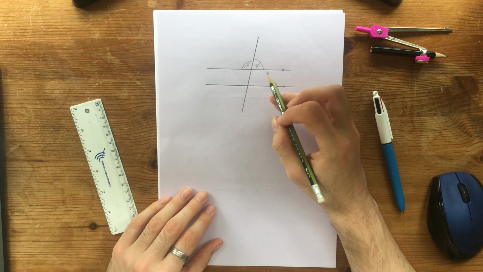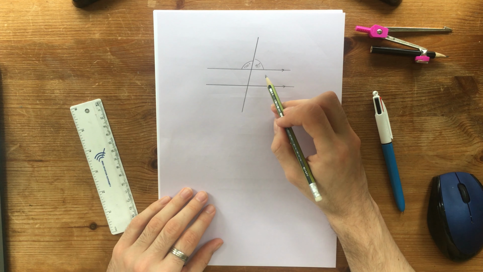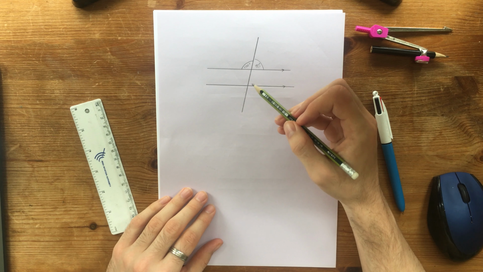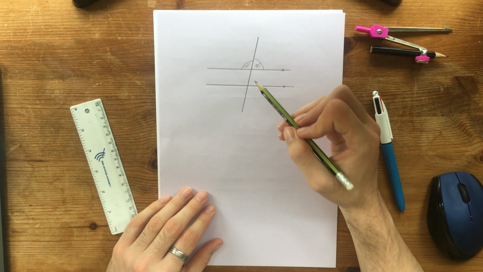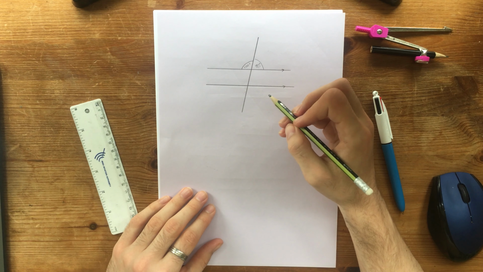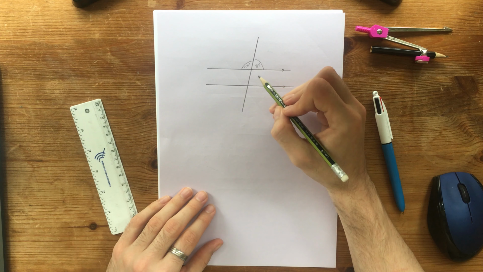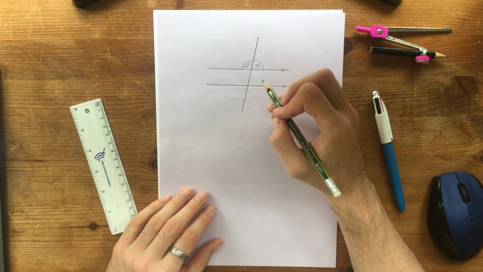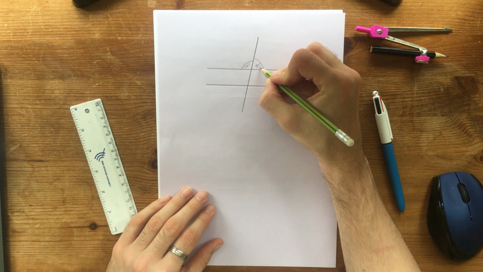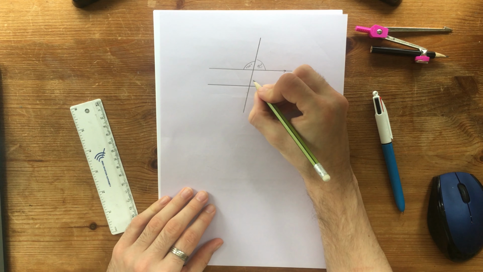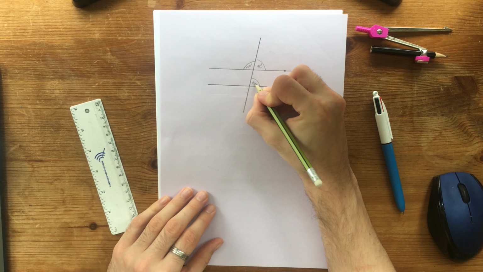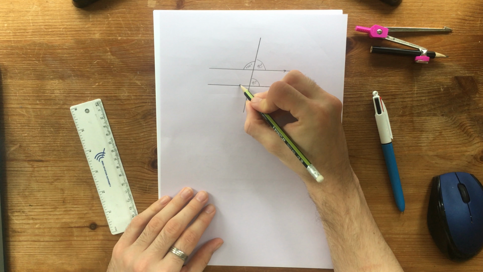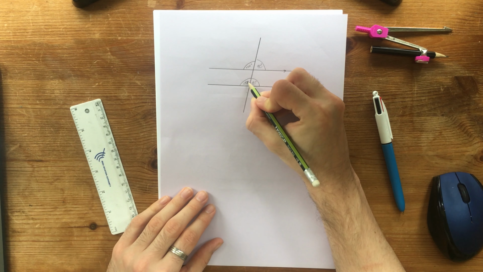Now, we know that these two lines are parallel. And because these two lines are parallel, then we know that the alternate angles are equal. The alternate angles are the interior ones, so we can't do much with that yet, but we also know that corresponding angles are equal. The corresponding angle to this 80 degrees is this one here. So this must also be 80 degrees. And the corresponding angle to this one is this one here, so 100 degrees.